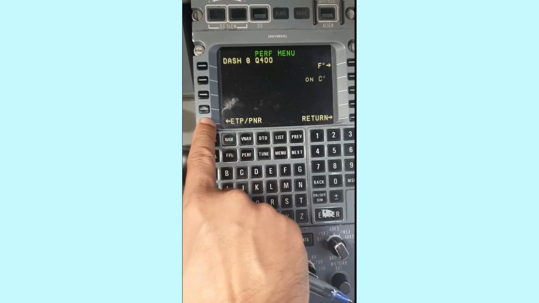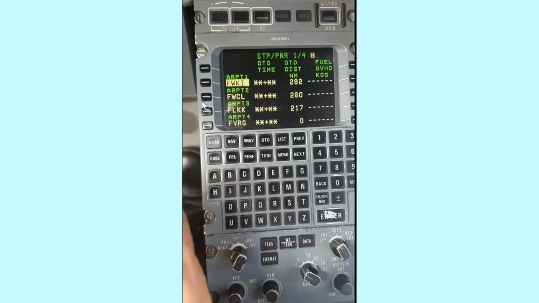I'm going to press the line select key next to the ETP PNR. Once I do that, it gives me a list of lines where I can enter my airfields. So for instance, in this case, this is a very different routing. I was going from, I think, Lilongwe to Harare in this case. So I'll put the departure first. The sequence has no effect at all. You can put any sequence you want, but I personally prefer to put the departure.